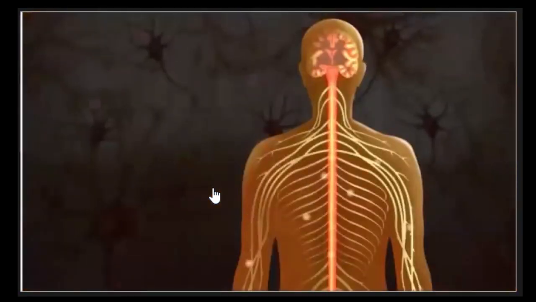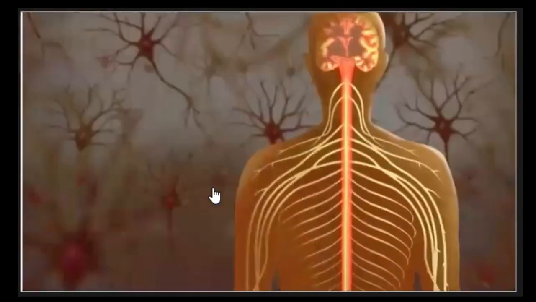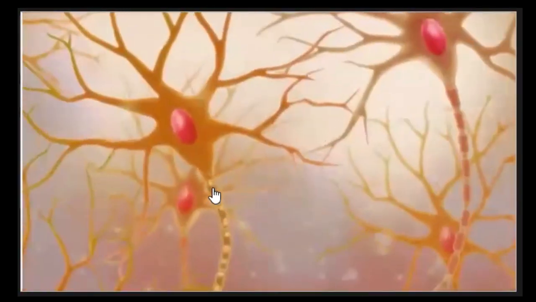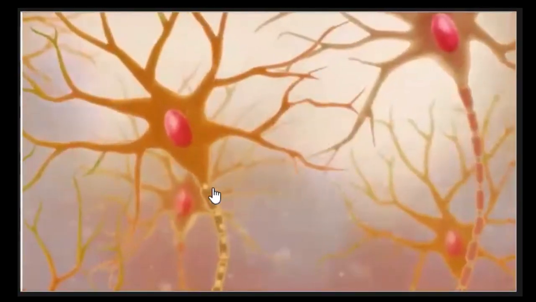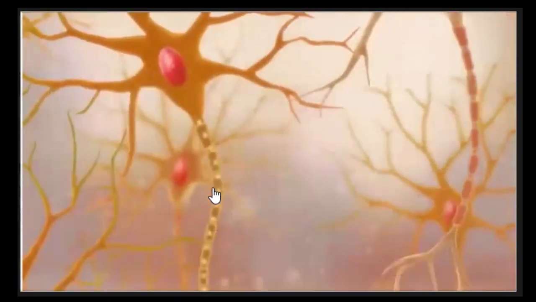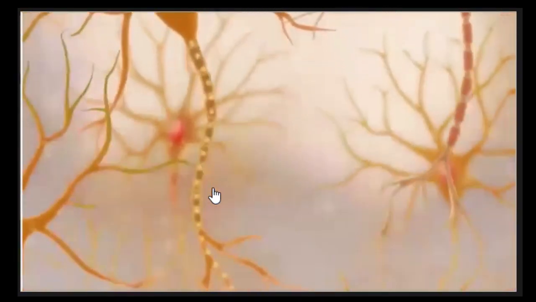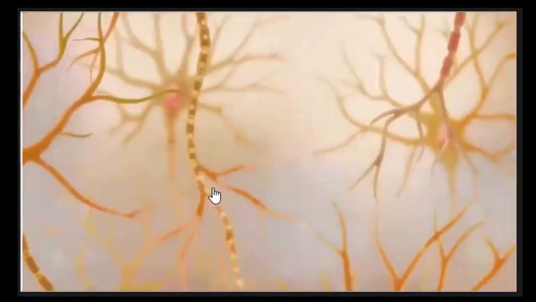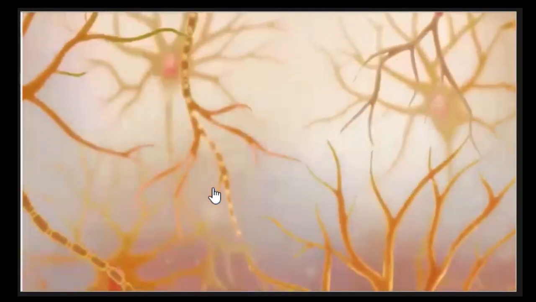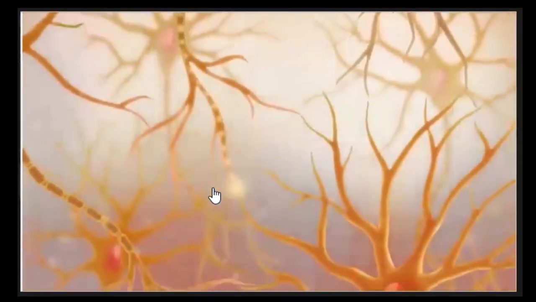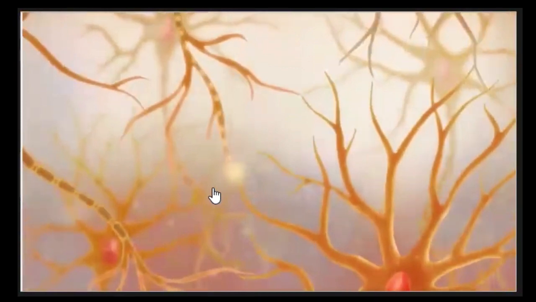You know how decisions are made through small electrical signals. This is the axon, which communicates the output to the other neuron. This output is going to the other neuron. This part we call the synapse, right? So this is the synapse.